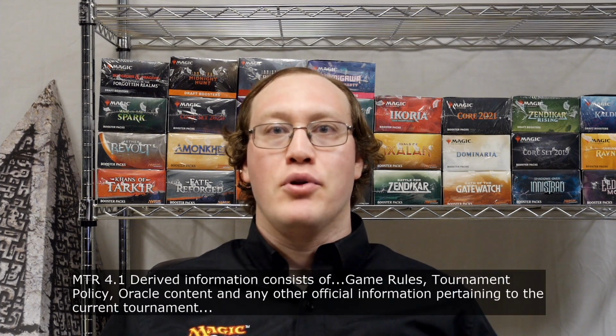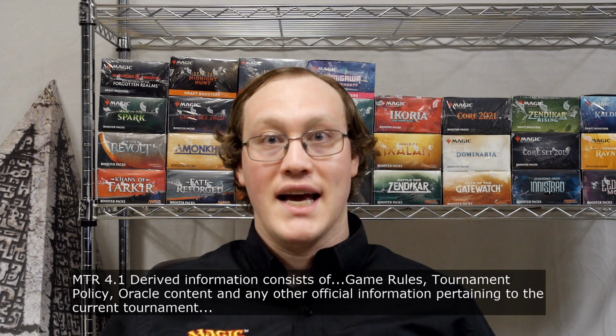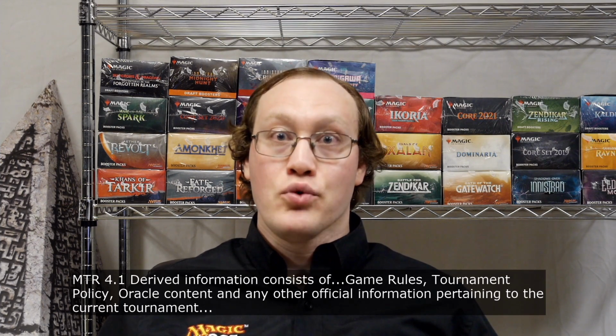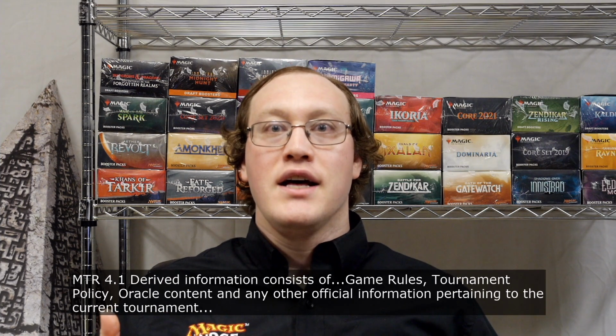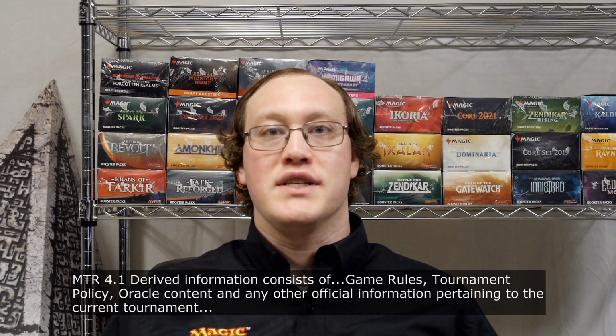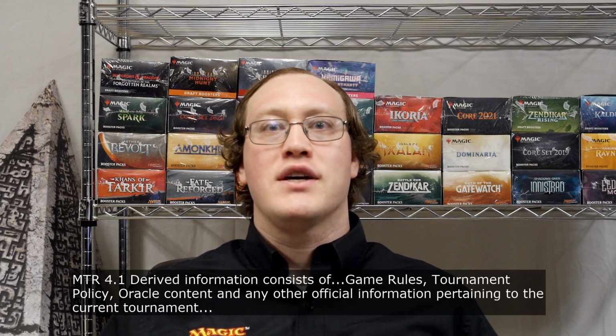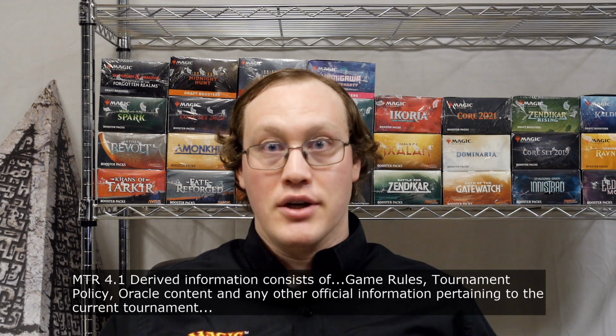Derived information is basically just any information that a player should be able to have access to, but which might require some sort of skill in order for that player to figure out. And that's important because card text, for example, the card types of one of the cards in Nick's hand, and game rules, for example, the game rule that says that in a player's hand, a double-face card only has the characteristics of its front face, both of those are considered types of derived information.